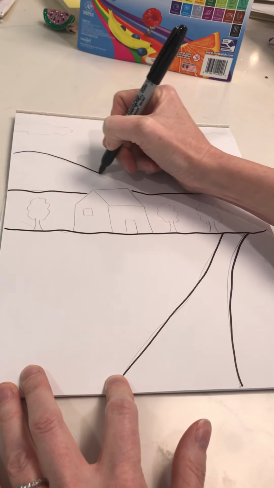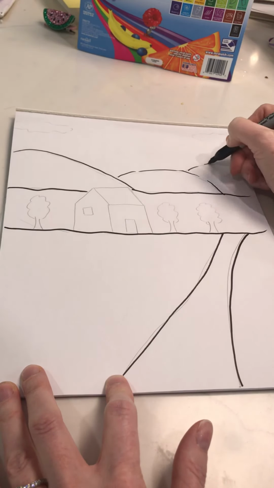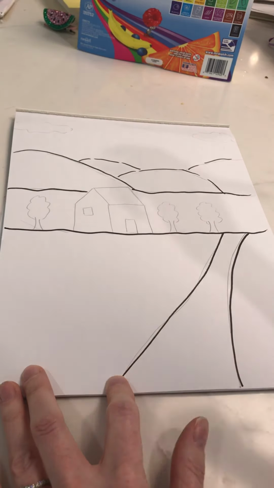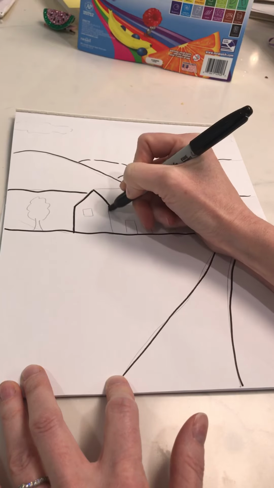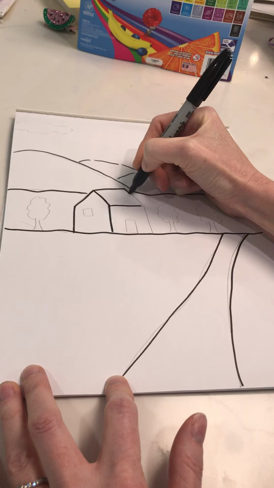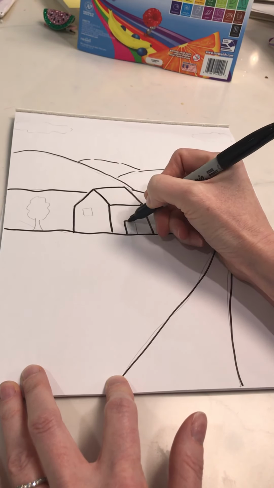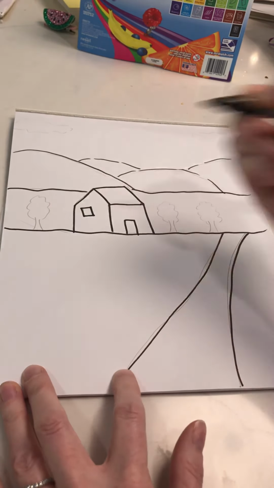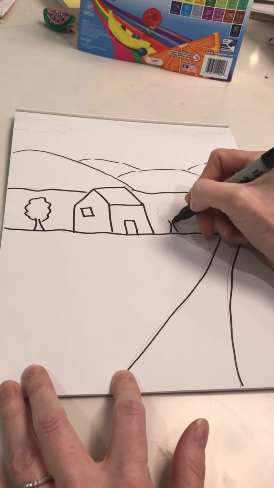Now I'm doing my mountains. I just did my horizon line. I'm going to do my mountain region there. Maybe I'll do another mountain here. There we go. I'm going to go back and do my house. And I'll do another video going over how you make an object have depth and dimension in it. I'll be doing another video like that very soon.